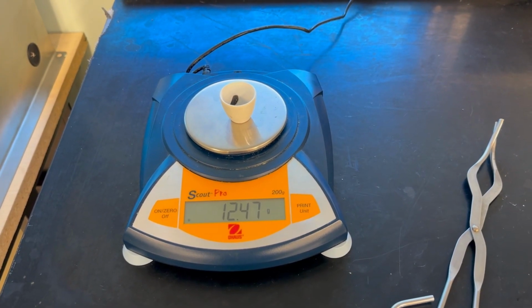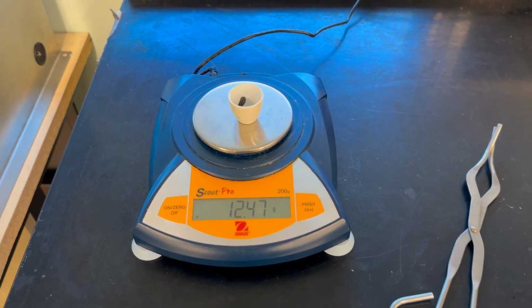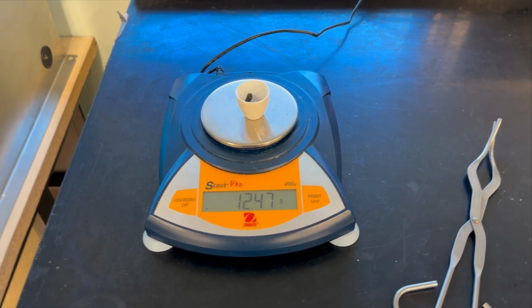Now that we have the mass of the magnesium, about 0.05 grams, we will now combust it and see what we get for magnesium oxide.